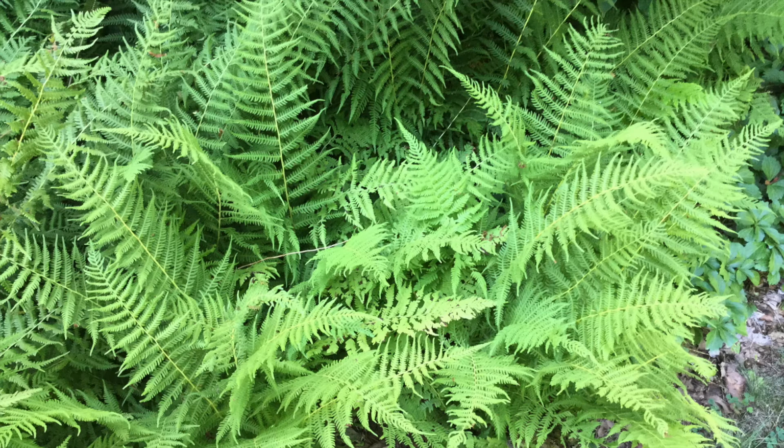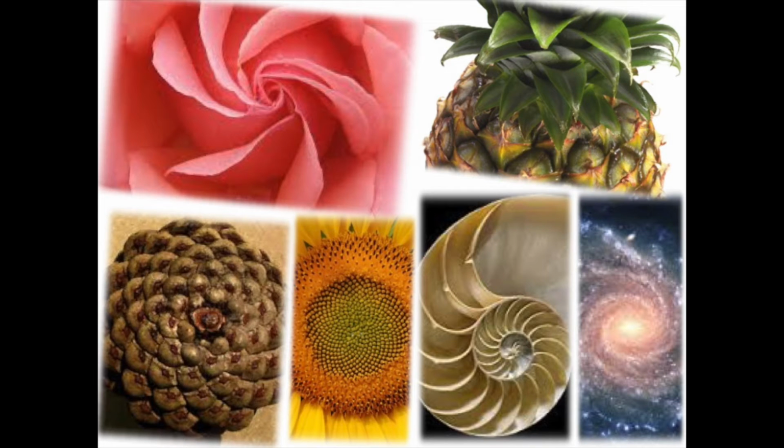Fractals are self-similar across scale. Despite the differences in size, no two fronds are ever exactly alike. Fractals are found in different arrangements. Besides fern-like configurations, fractals can be seen in spiral patterns, bifurcation forms, and mirror images.